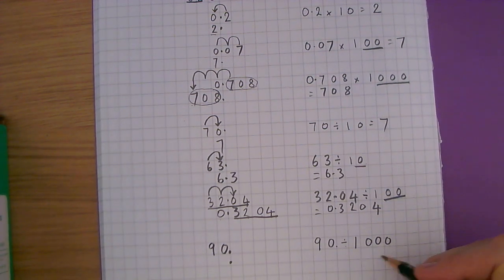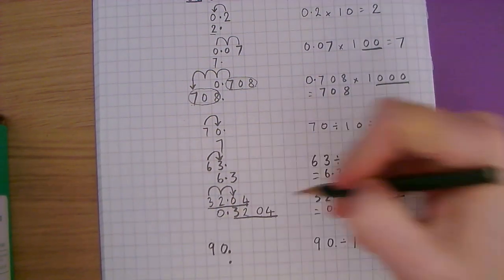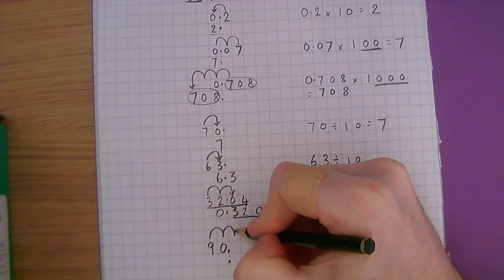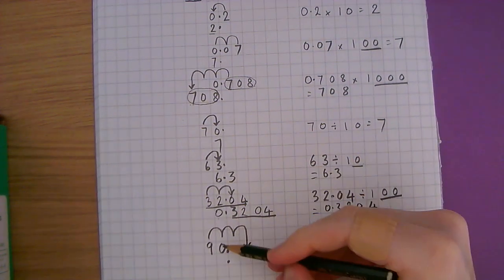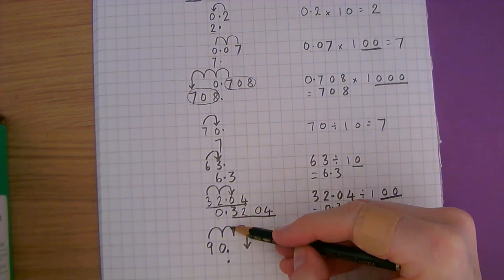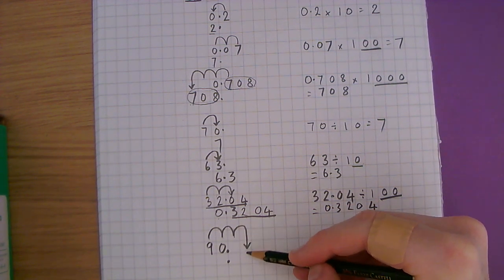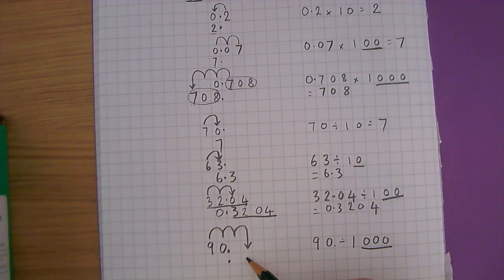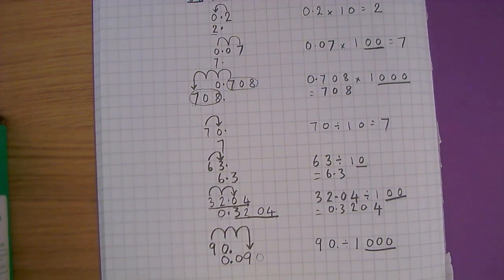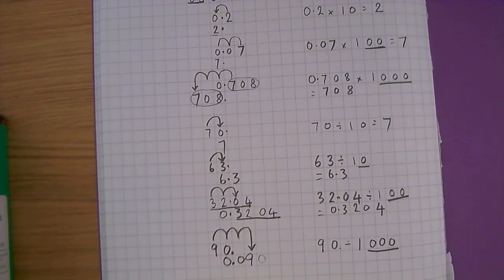And then we're going to move the 9 3 times because we're dividing by 1,000. 1, 2, 3. Look how carefully I've done it. I've moved to the centre of the square, and then on my last arrow moves down, making sure I put the 9 here, not here, and then I fill my gap. The zeros, I could move this 0 and put it here, but I don't need that 0 there. So 90 divided by 1,000 is 0.09.